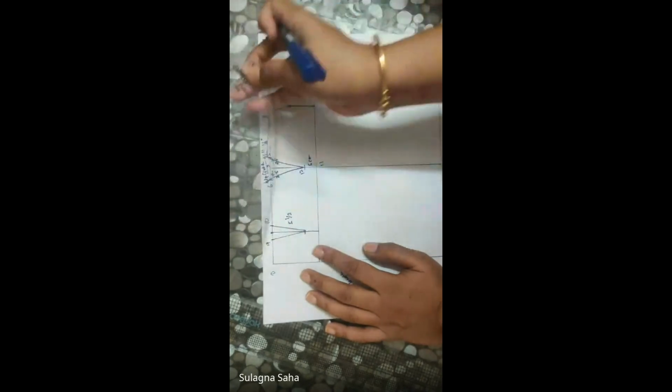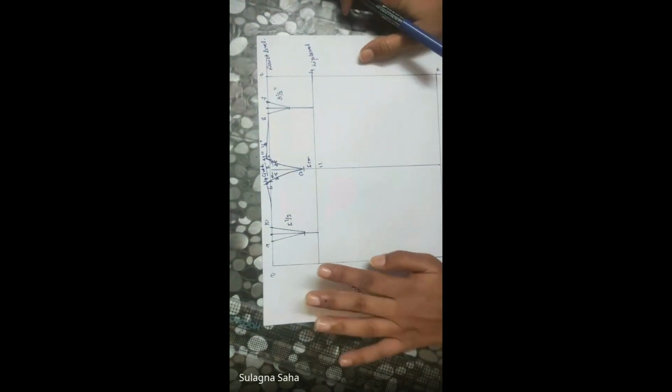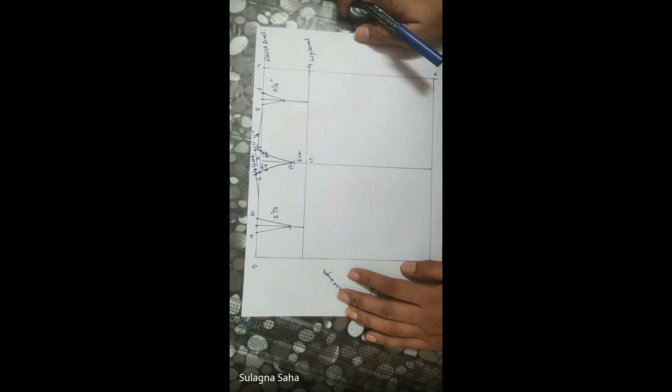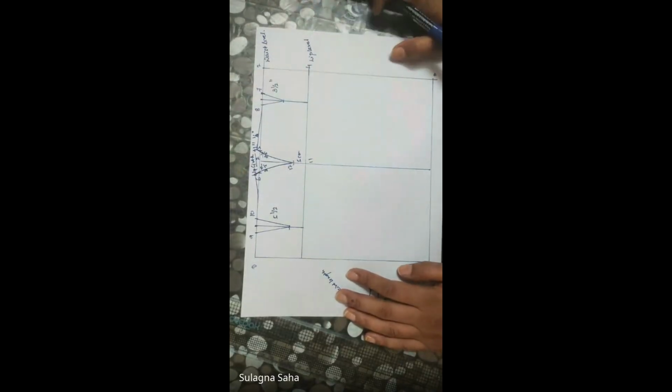Again, take the French curve like this and blend it. Yes? Is this clear to everybody? And why did you do that? Okay, I'll tell you why. But is the process clear? I will explain the reason.